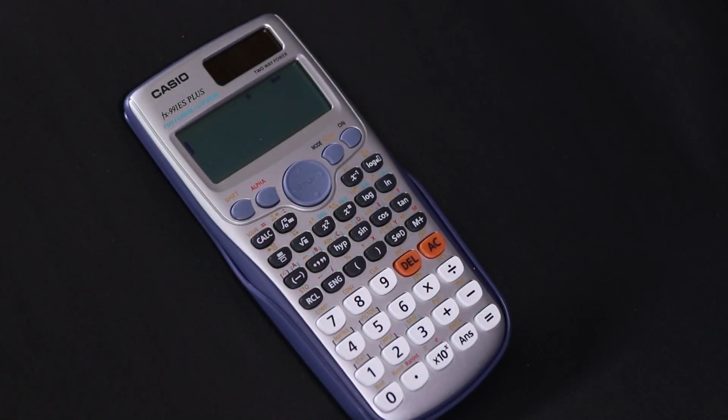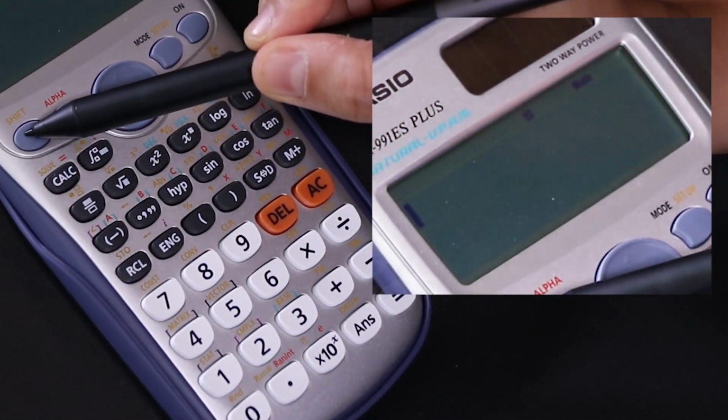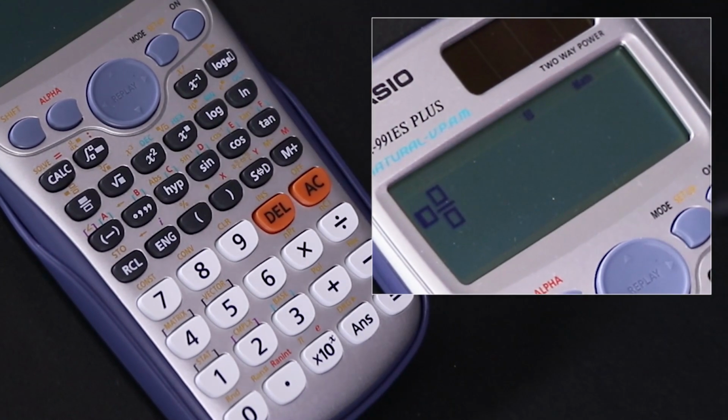Okay, so for parents and kids who don't know how to use a scientific calculator, I will demonstrate. So in the problem earlier, we said 9 1/10. Better when you do a mixed number to go shift and then the fraction button, so that it's in mixed number format.